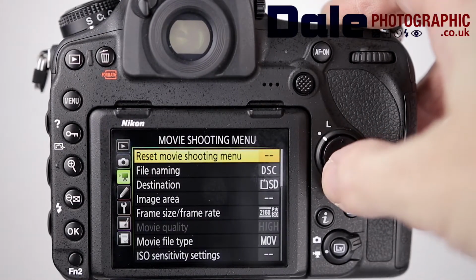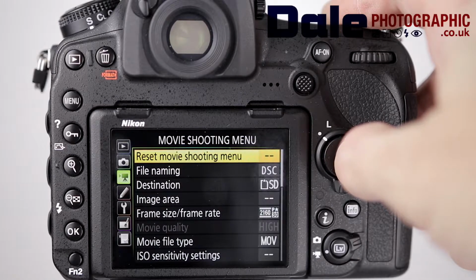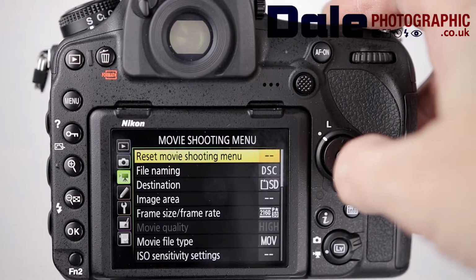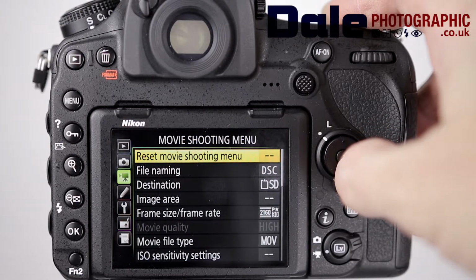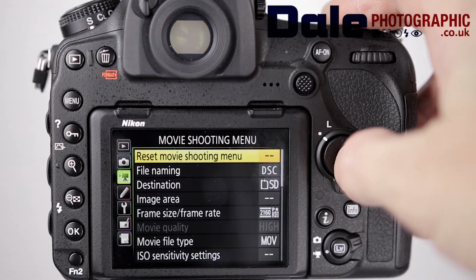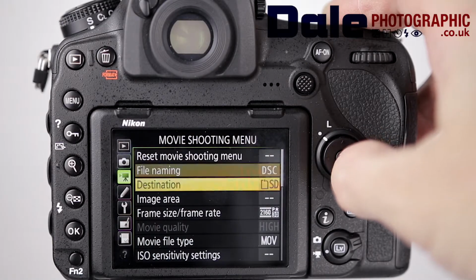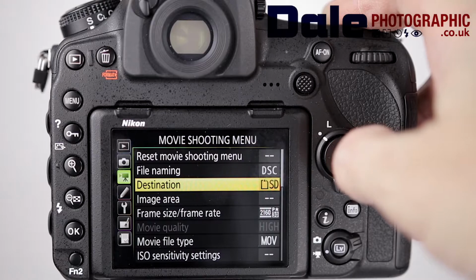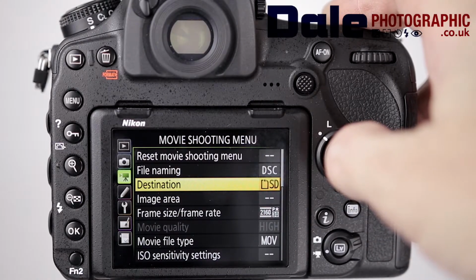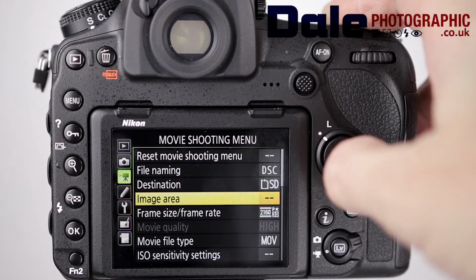This is really good. This is one of the popular features of the D850. It's video quality. I will have a video linked in the description from this camera in 4K at high ISO, and it's absolutely breathtaking. The destination to shoot the video is on SD. We could set it to XQD if we had an XQD in.